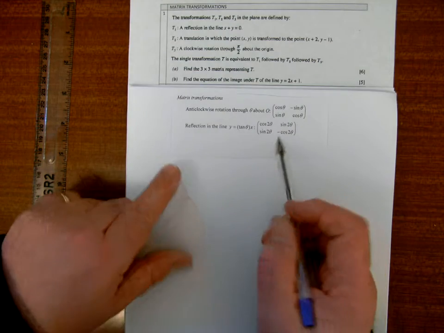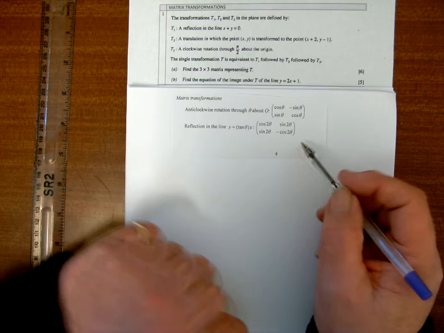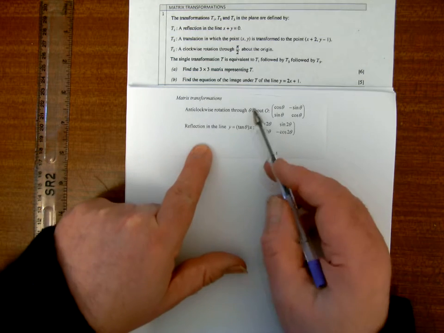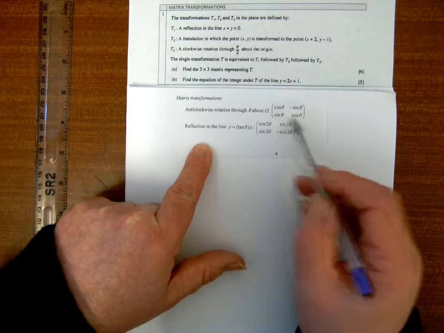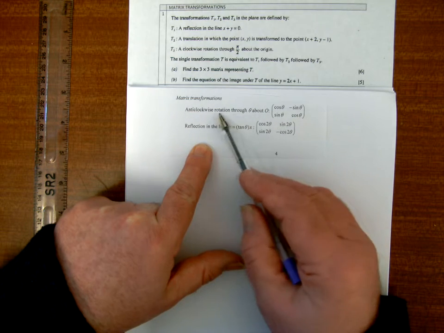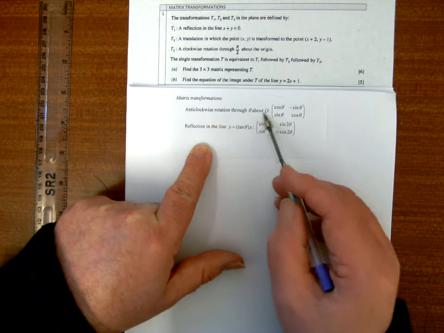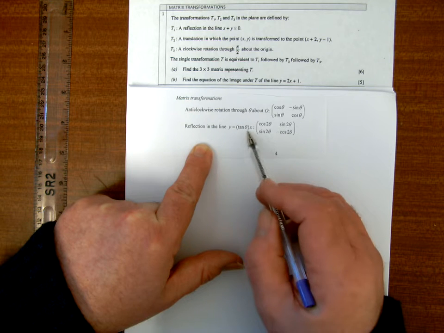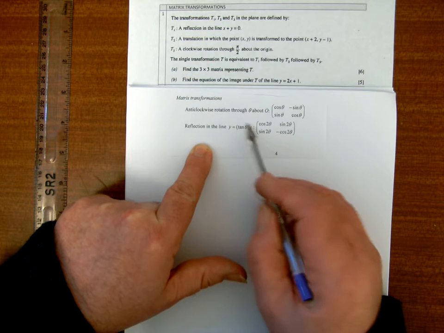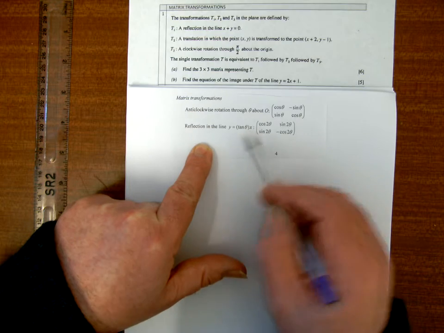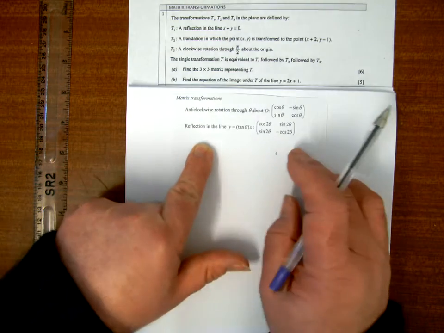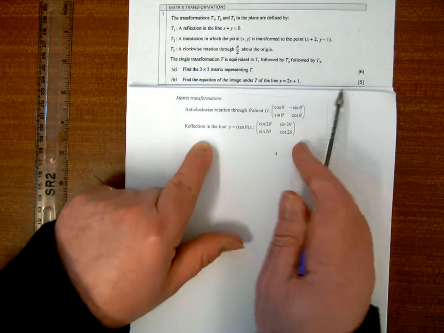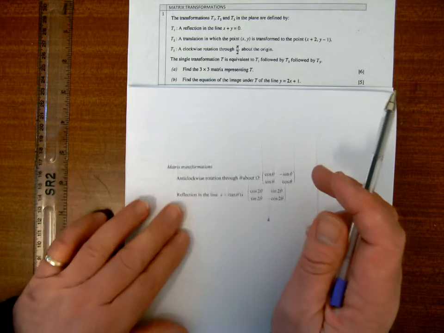For the matrix transformation questions, you need to look at page 4 in your formula booklet, and then you're given these two standard matrices. The first one is the anti-clockwise rotation. Notice anti-clockwise, and it's about the origin. And the second one is a reflection in the line y equals tan theta x. So tan theta is going to be the coefficient of x from the equation you're given. When I'm writing down the matrices, I'm using this information on page 4 of the formula booklet.